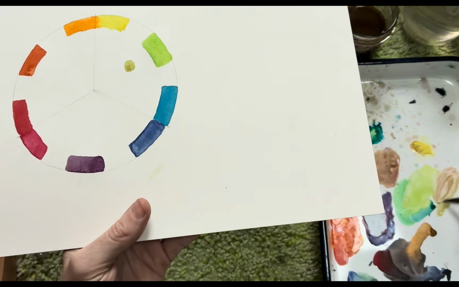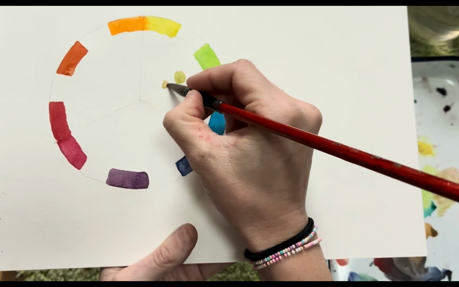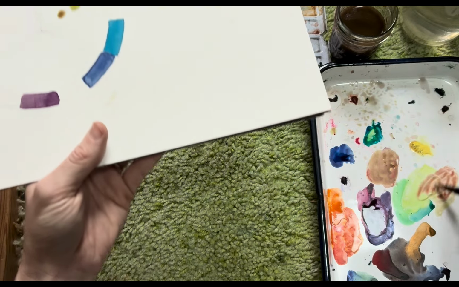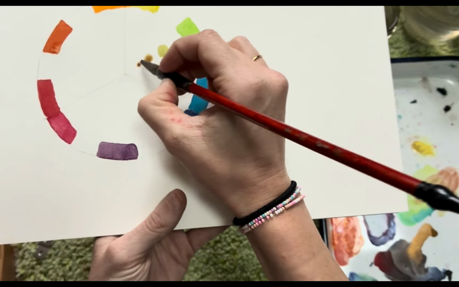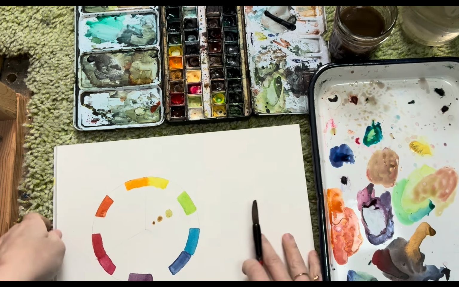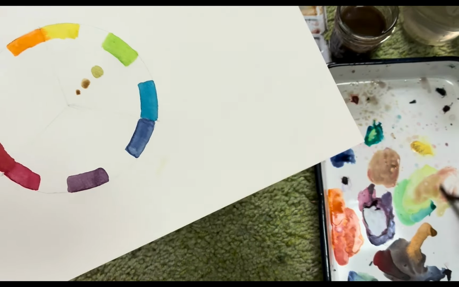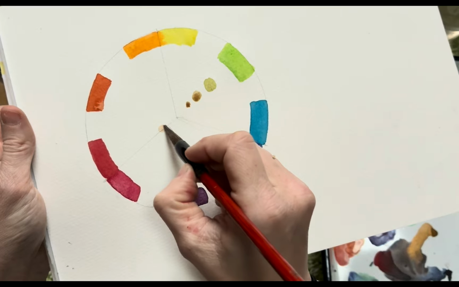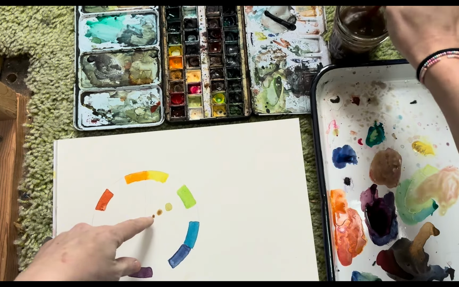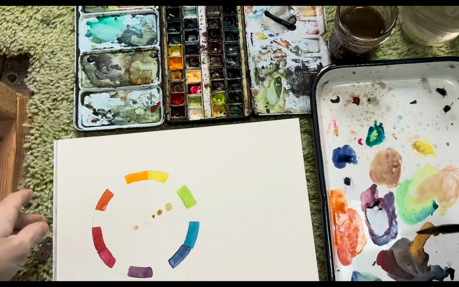The further you go in with the more red, the more brown you're going to get, right? So if I keep adding a little bit more and a little bit more of that red, I'm going to get more and more brown. Actually, this is probably technically more on this side of the wheel now because I've got quite a bit more red than green. Okay, so the more and more it gets in towards here, the more neutral it gets.